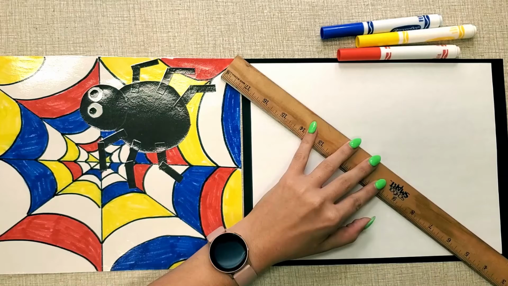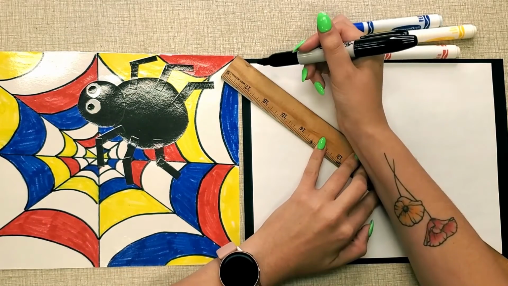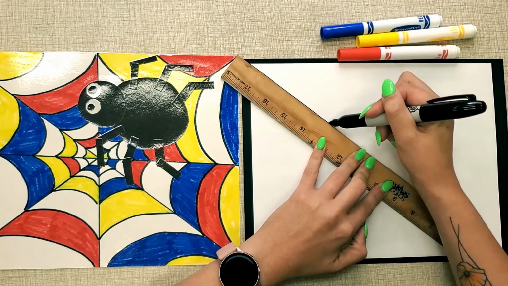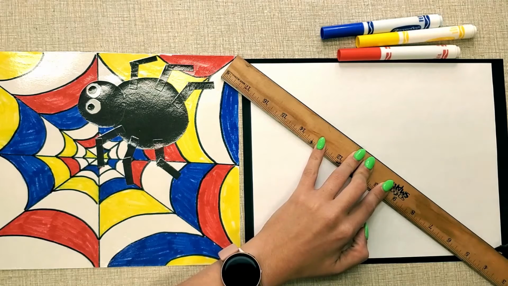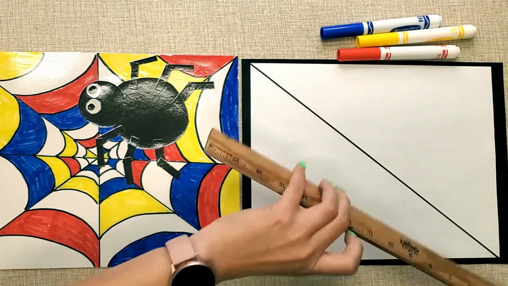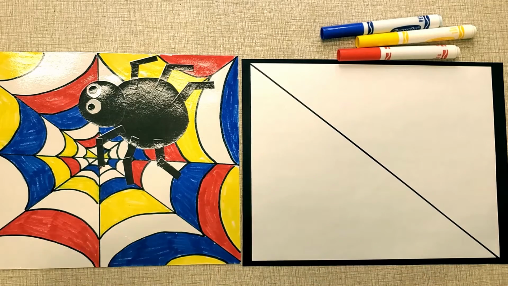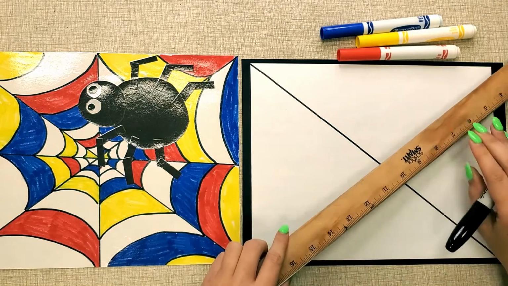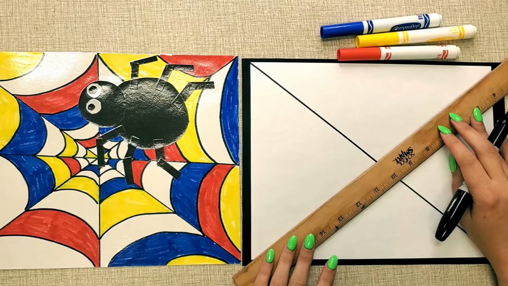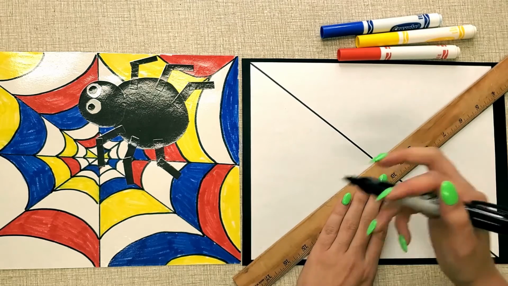I'm going to hold the ruler still with one hand. And then using my marker or whatever supply you have, I make a line. Again, you do not need a ruler for this part, it just helps make the line straight. Now I'm going to make a line that goes from the other corner to the other corner.